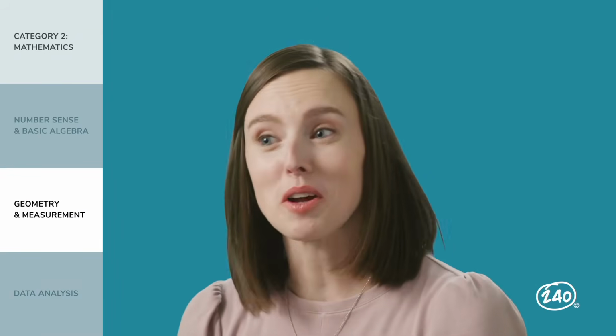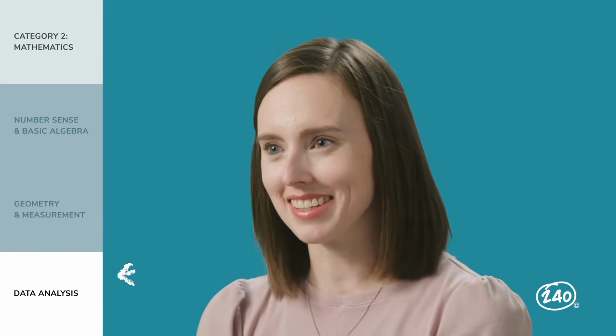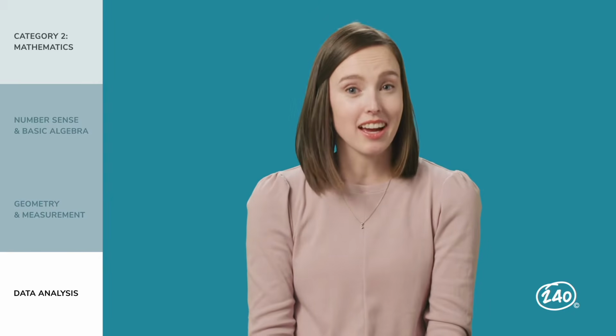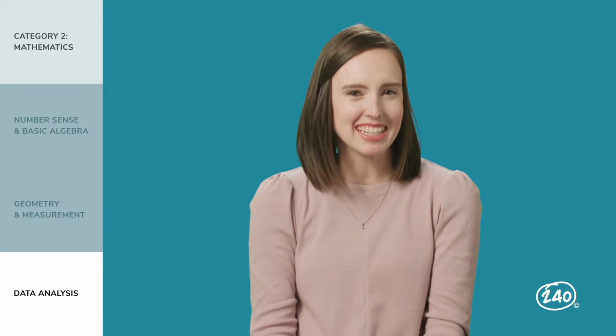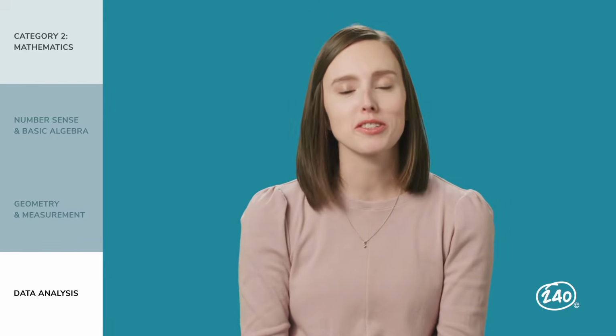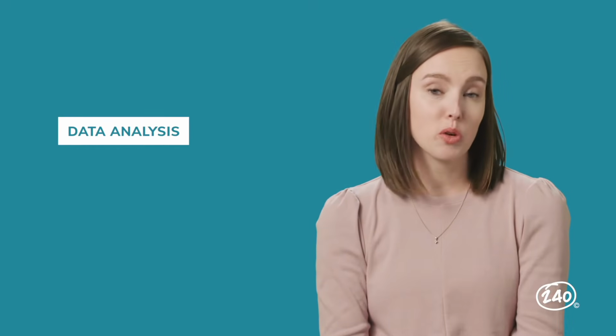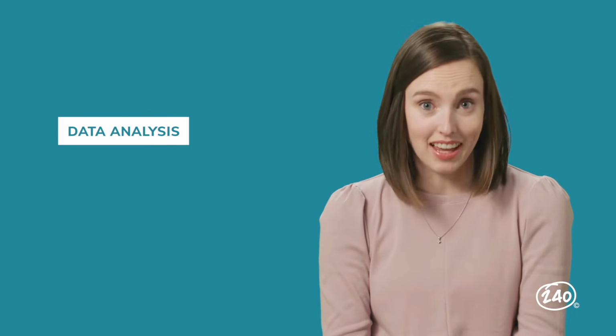All right, only one piece of math to go: data analysis. I know the term data analysis sounds really intense and scientific, but you already do this all the time in real life. Anytime you look at a graph of the temperature for the day or split the bill at dinner, that's data analysis. So data analysis requires you to, well, analyze data.